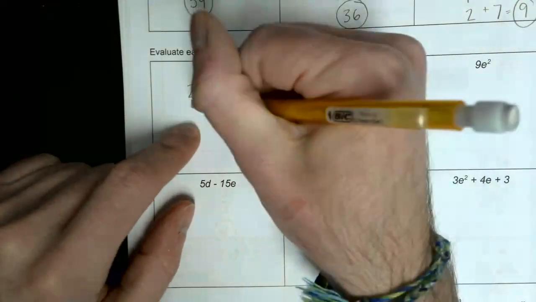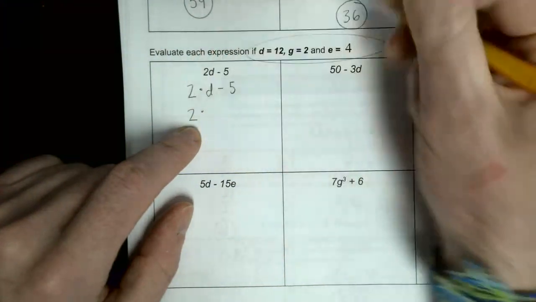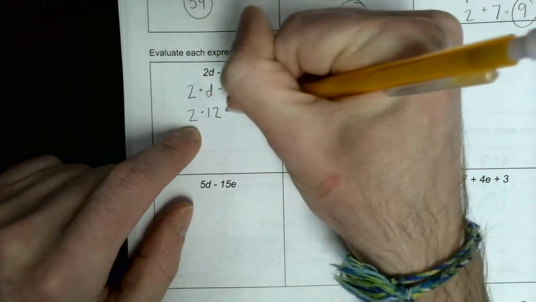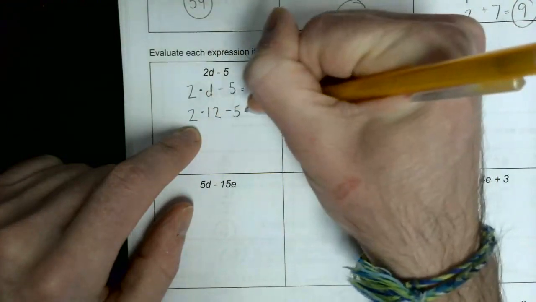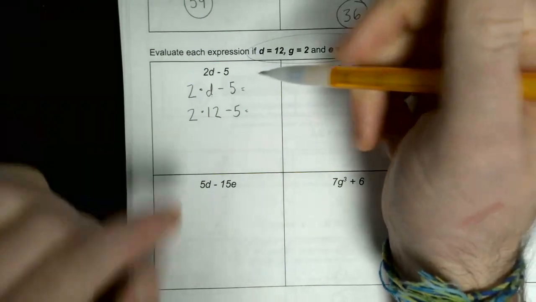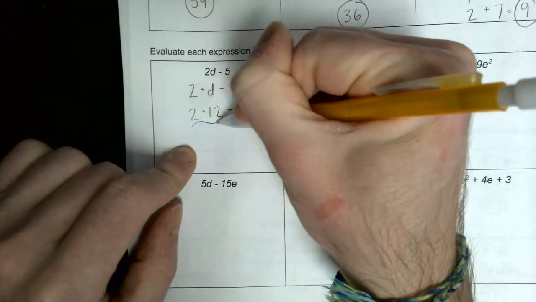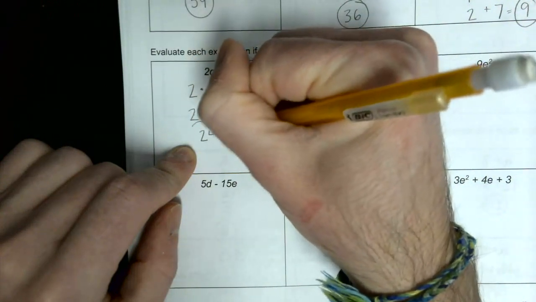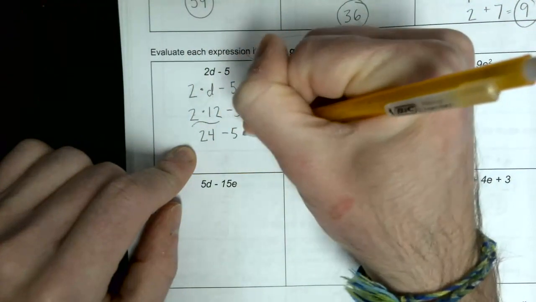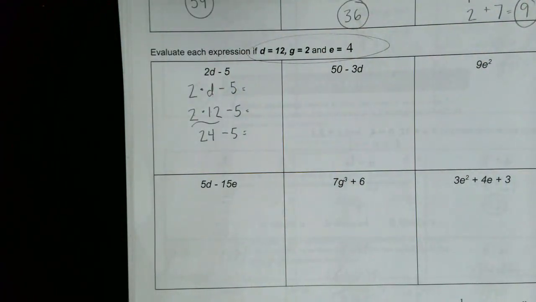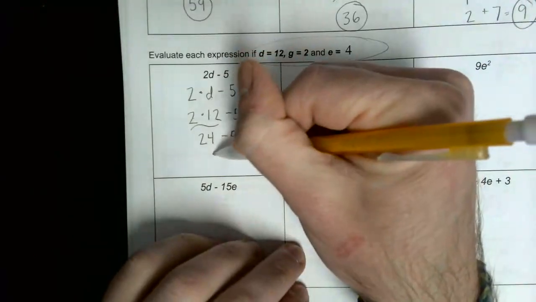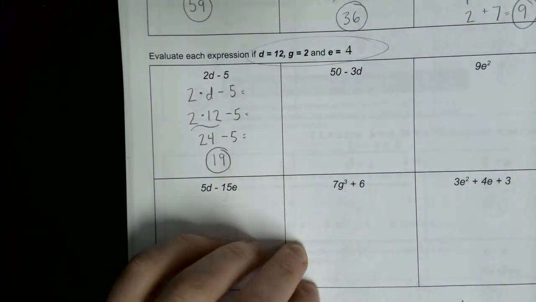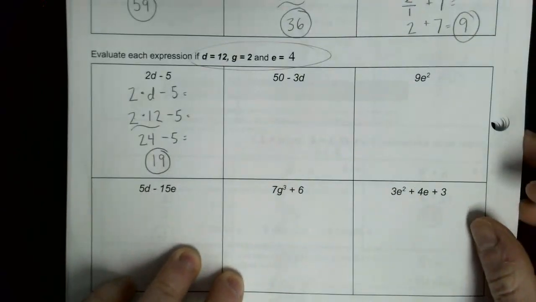So my next step here is to write 2 times D, and D is 12. So instead of D, we're going to put 12 minus 5. We'll do the cheer: parentheses, no; powers and roots, no. Multiplication and division comes first before subtraction. 2 times 12 would be 24. Bring down the minus 5. And then we just have to do 24 minus 5, which is 19. Nice.